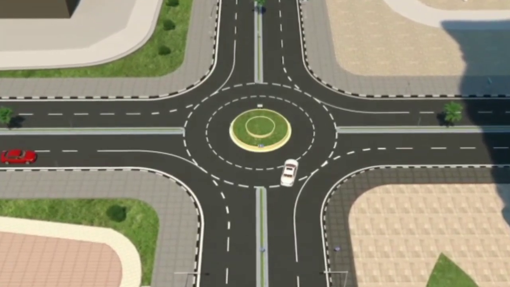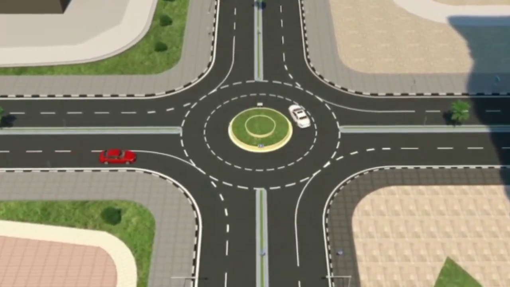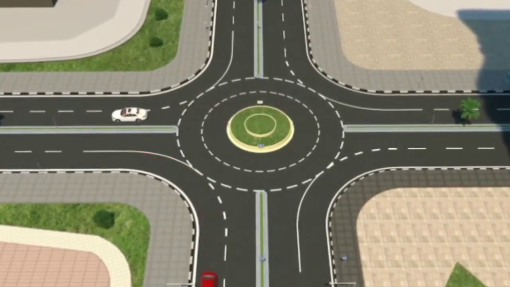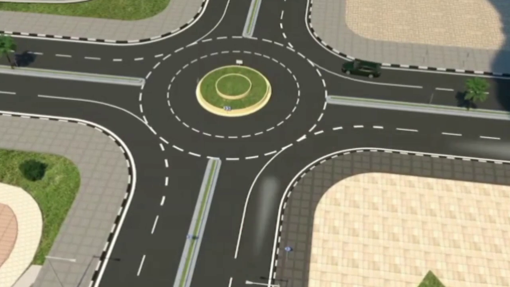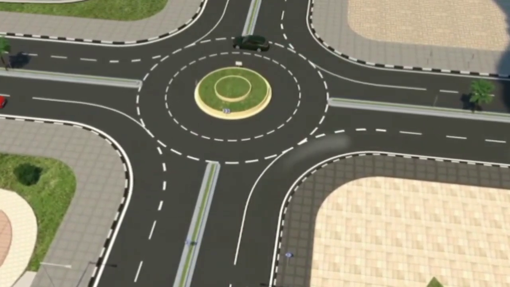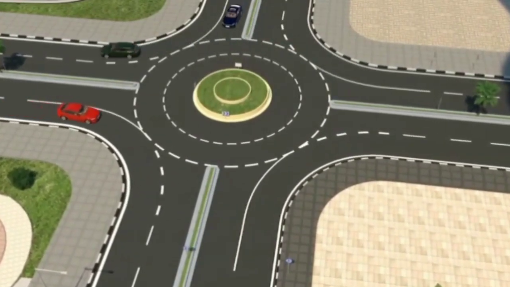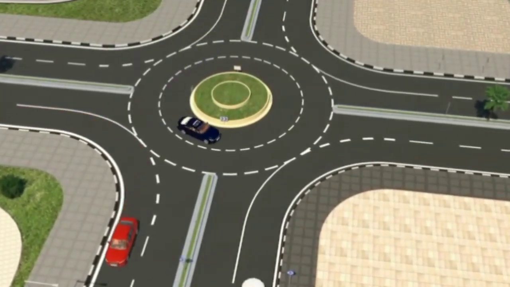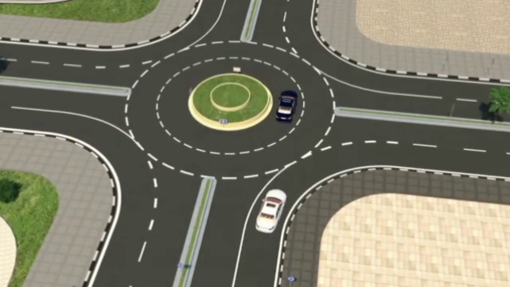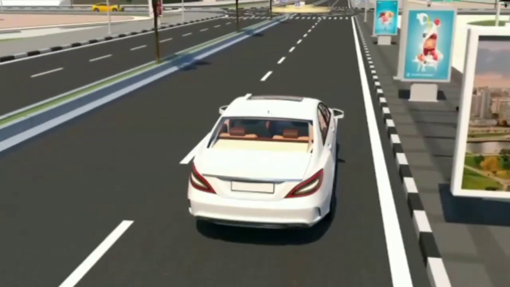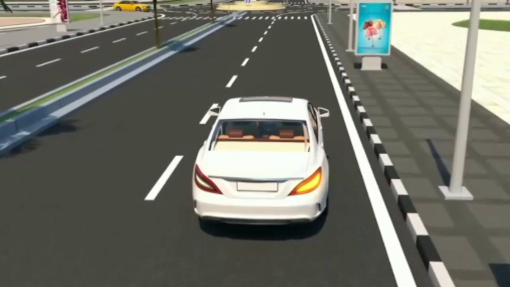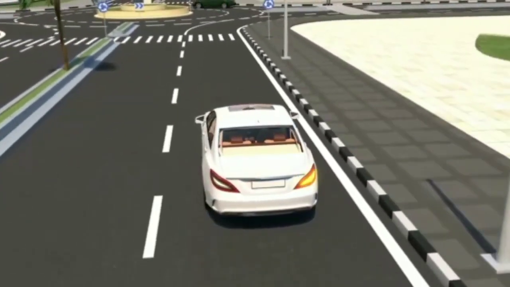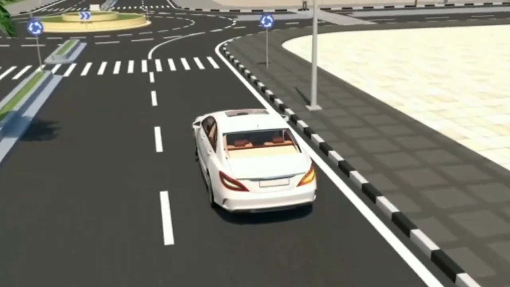Turn right at the first exit. When this is the case, do the following. Approach the roundabout in the right lane and remain in this lane. Give a right turn signal when approaching. Verify the traffic motion at the left side. Give way to vehicles coming from the left. Keep the signal on until exiting the roundabout.